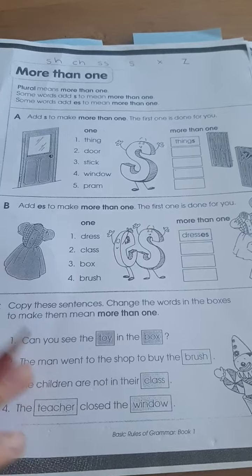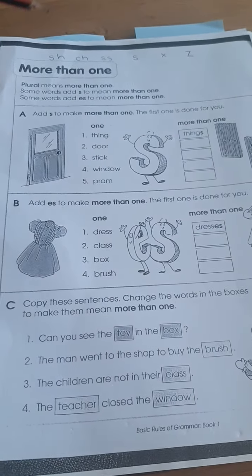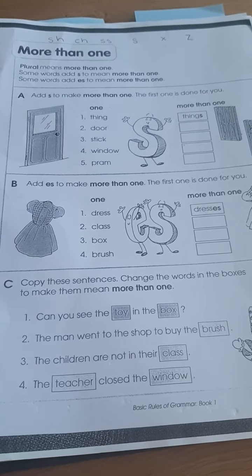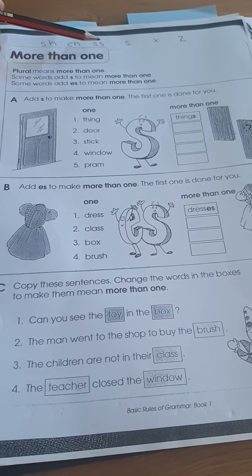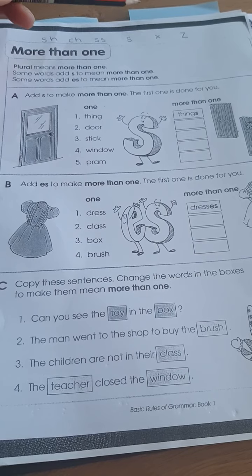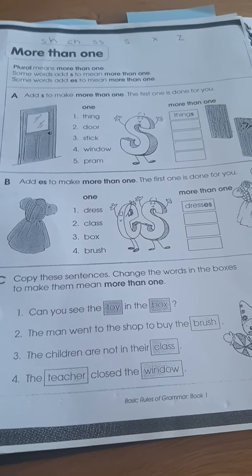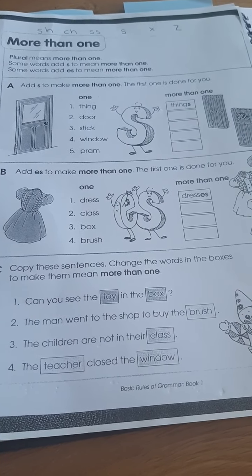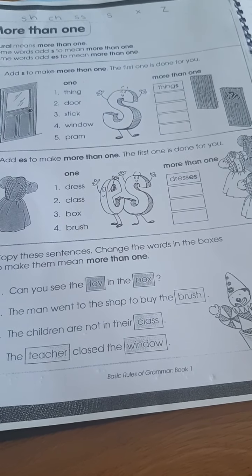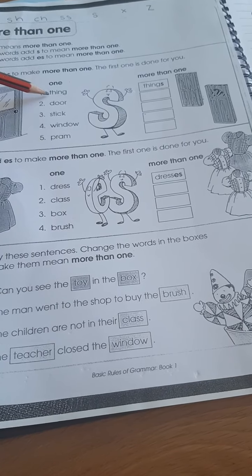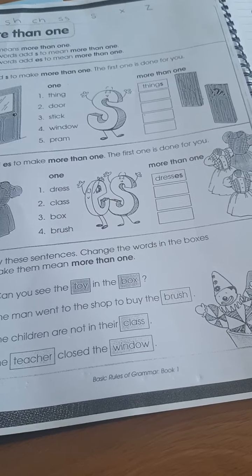Now we'd like you to have a go at this practice sheet for us. What I've done up the top is I've put those 6 sounds to help me. So you might like to do the same. Remember, it's SH, CH, double S, 1 S, and X or a Z. So if you pop those up the top, they might help you. Now it says here, add S to make more than one, to make a plural. The first one is done for you. So they've changed thing to things just by adding an S.